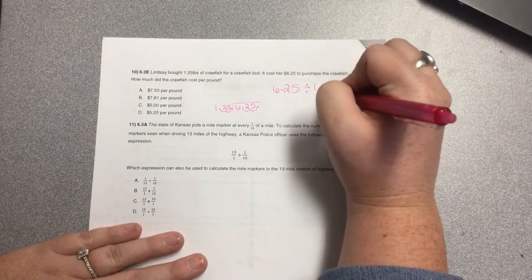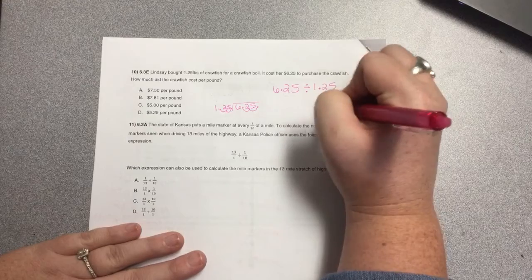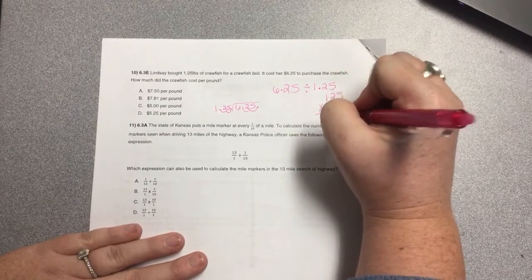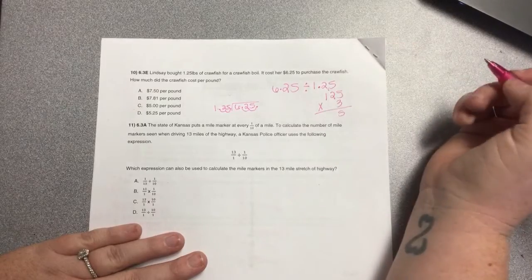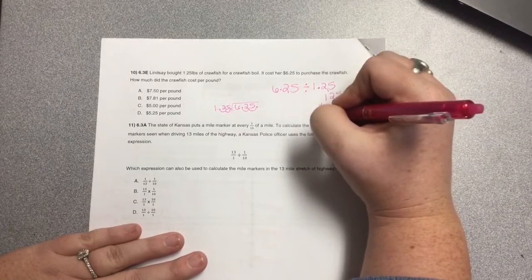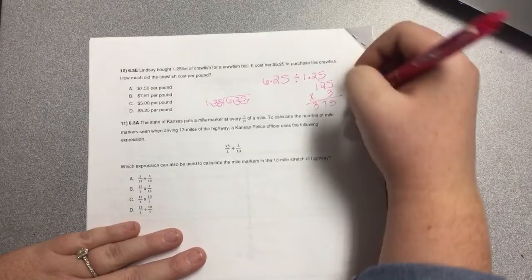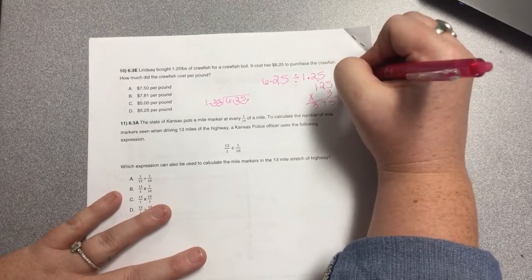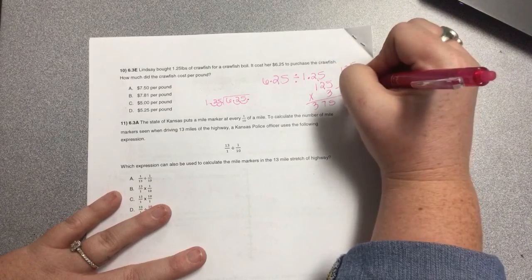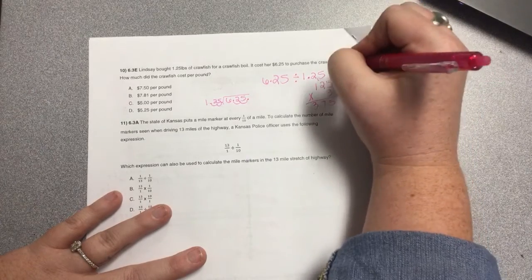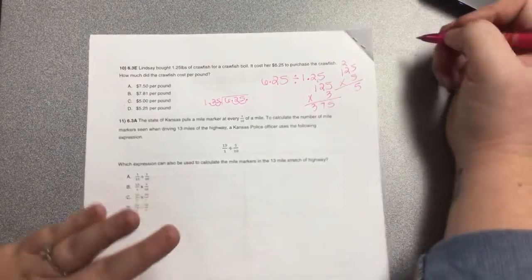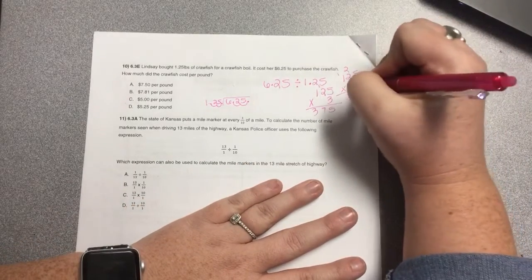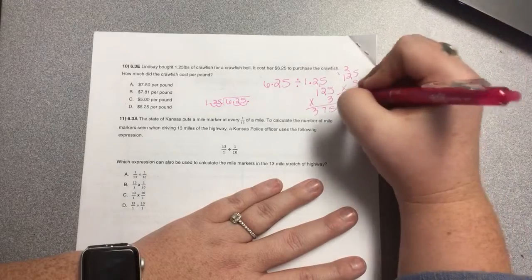And if you multiply 125 times, let's start with 3. 3 times 5 is 15. 3 times 2 is 6 plus 1 is 7. 3, so there's 375. Let's do 125 times 5. 5 times 5 is 25. 5 times 2 is 10, plus 2 is 12. 5 times 1 is 5, plus 1 is 6.